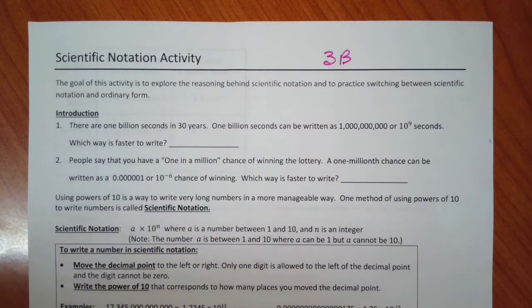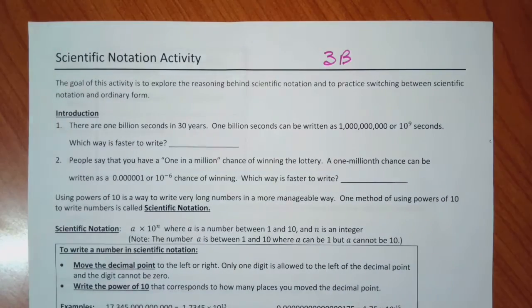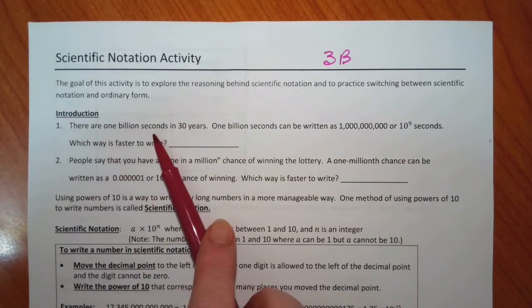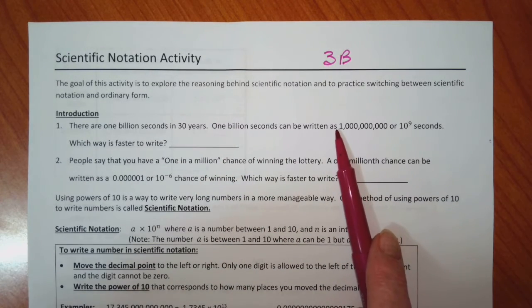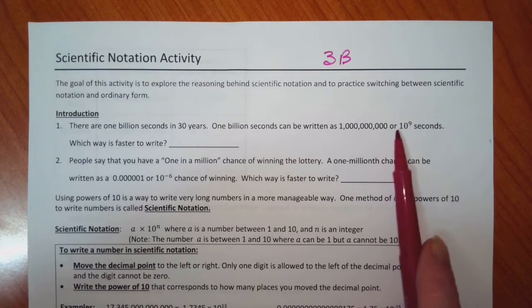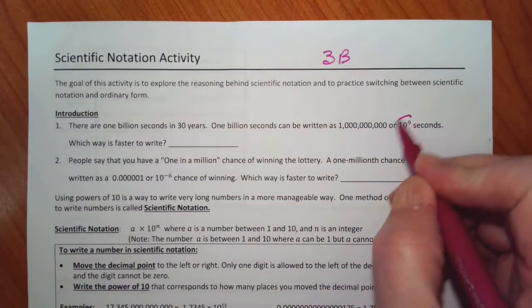Hello everyone, let's talk about scientific notation for a little bit. Scientific notation is a way to write very large and very small numbers in a more compact way. So there are 1 billion seconds in 30 years. We can either write 1 billion as a 1 with 9 zeros or 10 to the 9th seconds. Which way is faster to write? Well, 10 to the 9th.